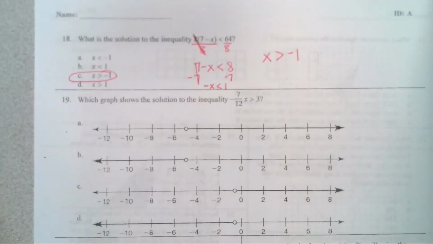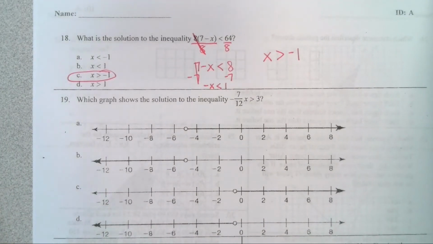I feel so smart when I don't forget to put this on. I mean, that's what this question was really testing: do you remember how to flip the sign when you divide by a negative? Oh, I'm so proud of myself. Okay.